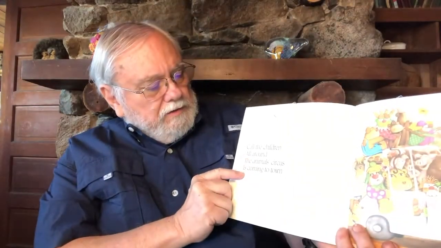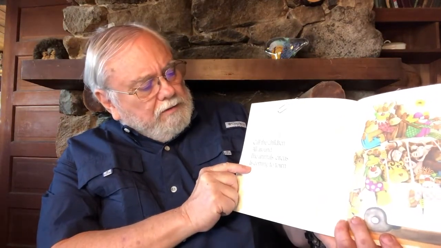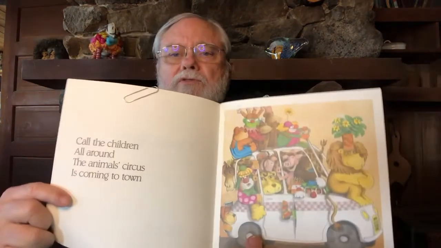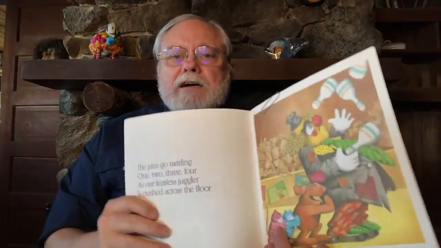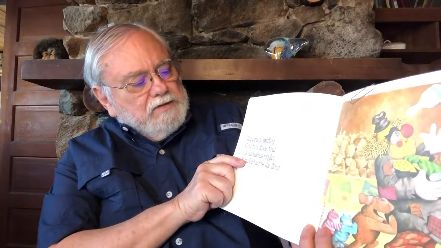And this is a book from Roger Pear, and it's called Circus Days. And this one has some fun words in it. It starts out with, "Call the children all around, the animal circus is coming to town." And here's all the children going and the animals that are going to be in the circus. And one of the performances that we're going to be talking about in a circus today is juggling. And this says, "The pins go twirling, 1, 2, 3, 4, as our fearless juggler pushes across the floor."